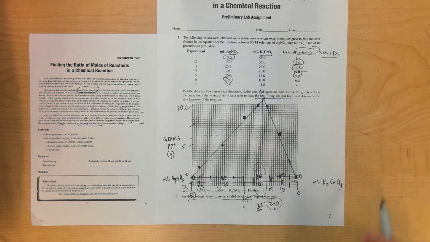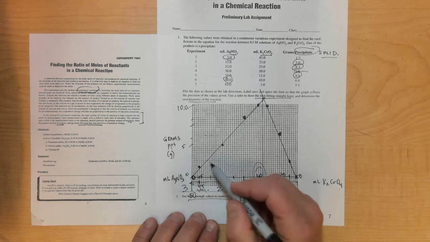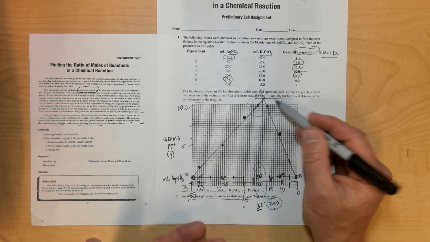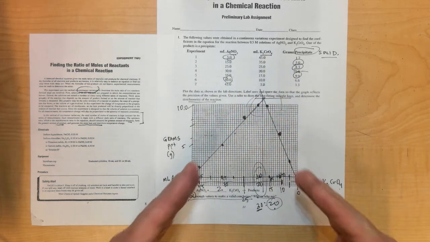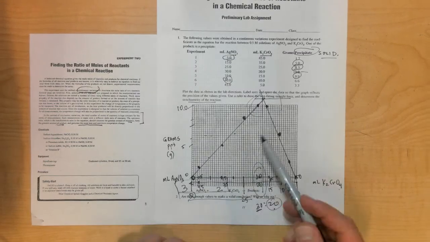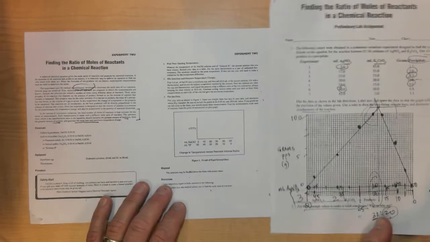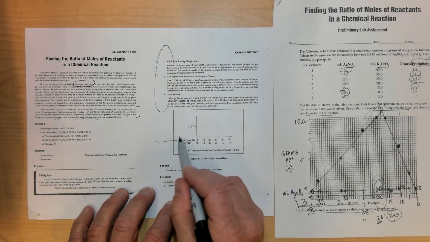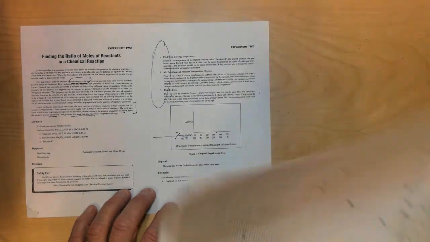And when you do the lab tomorrow, you'll have to decide how many different reactions you want to do and focus on this area right here so you can get the best peak. Now the ratio is different in the lab tomorrow, and you'll have to make your graph as you go along, but that's what this sheet is for on this side right here, where you can make your graph as you go along following these instructions right here. And then this gives you how your graph should be set up.